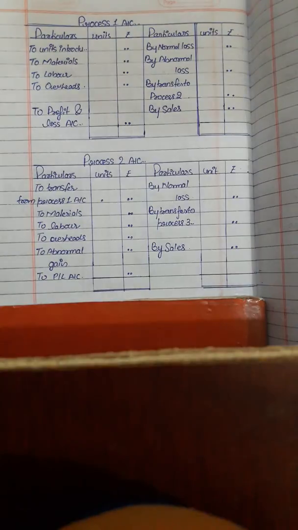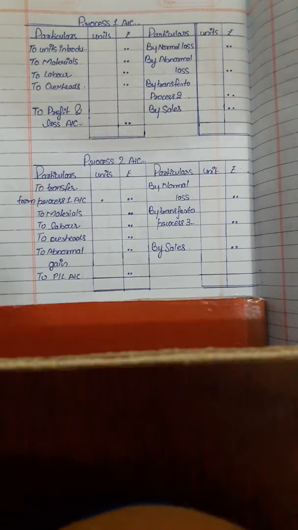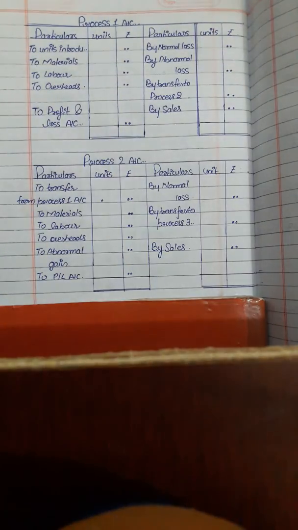In this topic, you will learn how to prepare this process account. The number of processes depends: process 1, process 2, process 3 and so on. Then you have to prepare the normal loss account, then the abnormal loss account, your abnormal effective gain account, and last but not the least, your costing P&L account. We'll discuss all this separately.